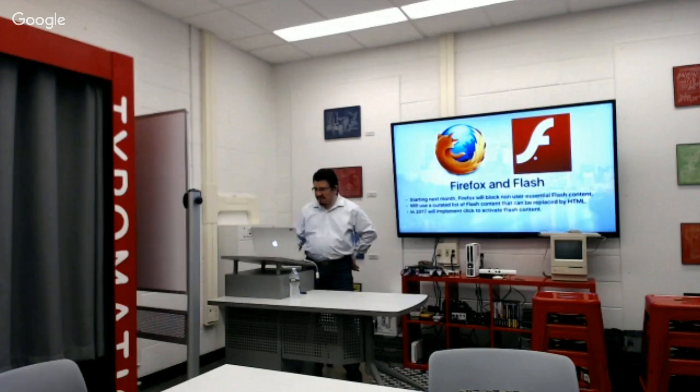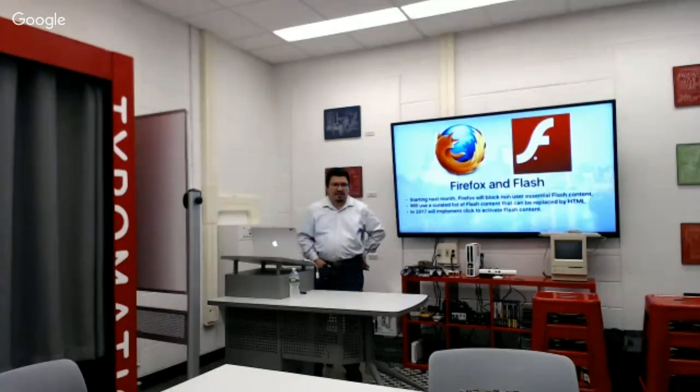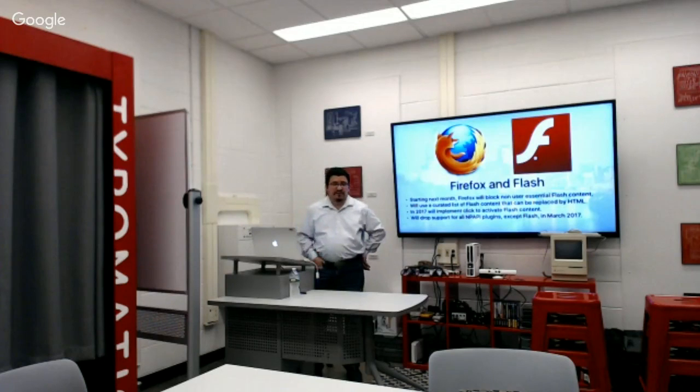And in 2017, they'll implement click to activate Flash, which Safari has now, and I think Chrome has now too. And they said they'll drop support for all NPAPI plugins in March, except for Flash. Sources for those were ours and Mozilla's blog there.